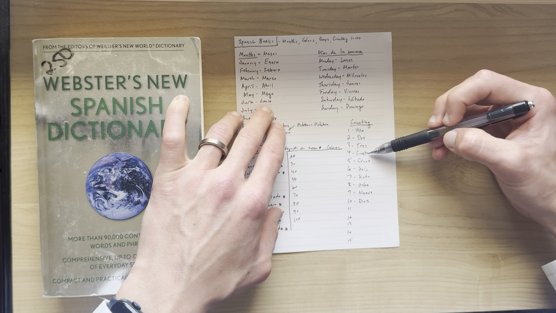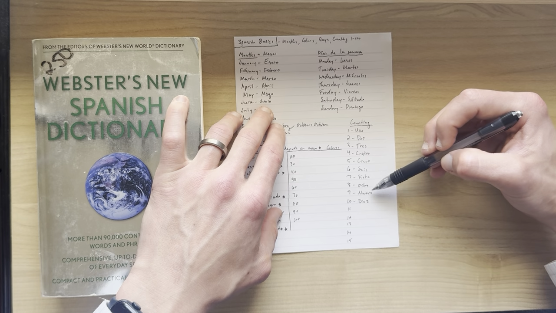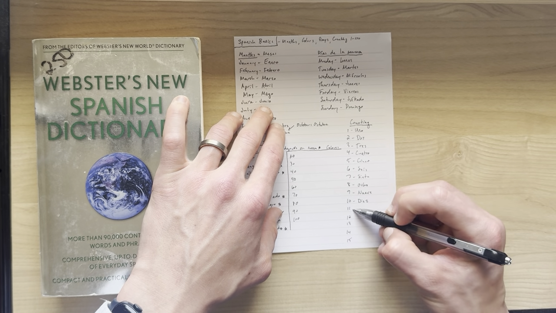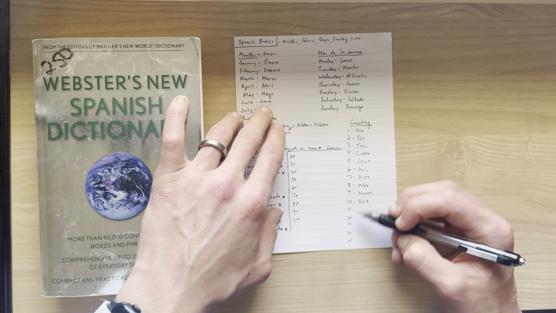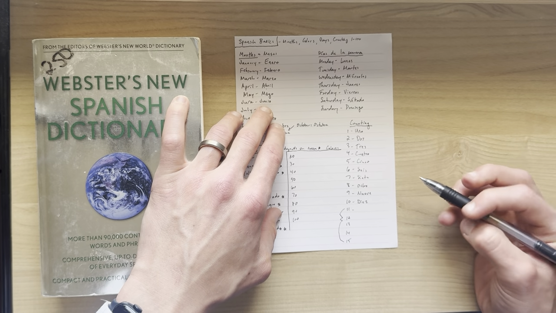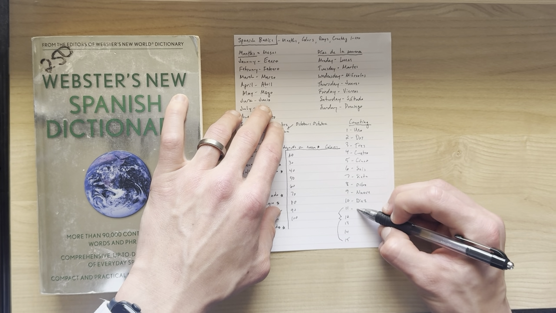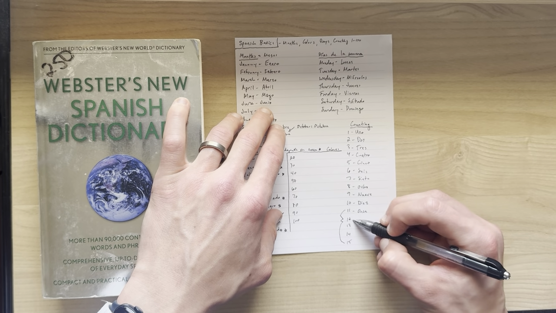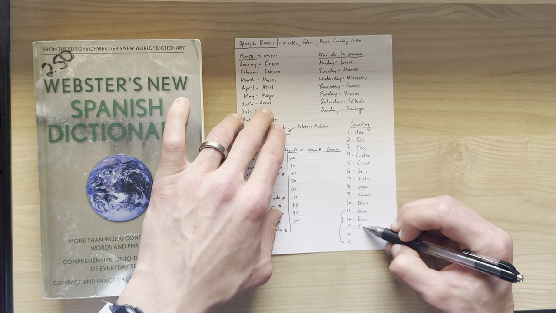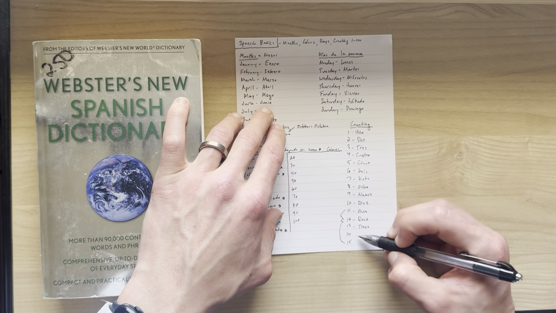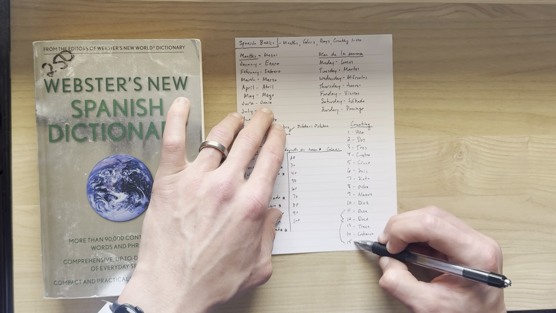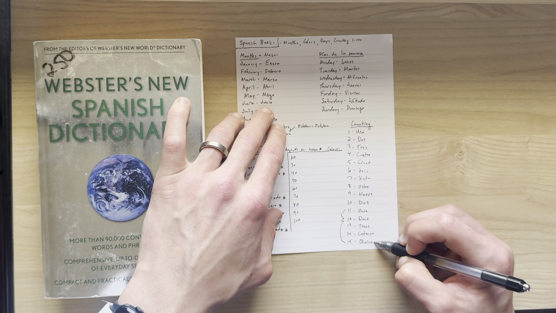But these 1 through 9, I'm going to repeat because these are very important. 1, 2, 3, 4, 5, 6, 7, 8, 9. And then, for good measure, 10 is diez. 11 through 15 are kind of unique. They follow their own rules. So 11 is once, 12 is doce, 13 is trece, 14 is catorce, and 15 is quince.